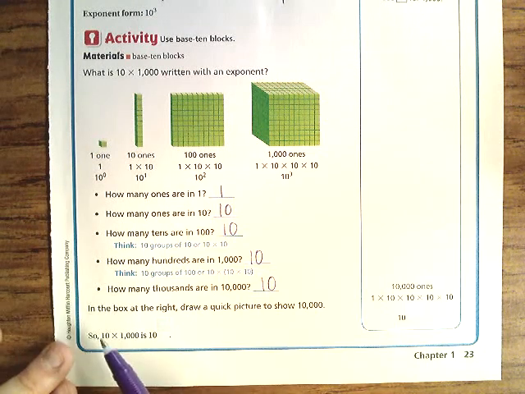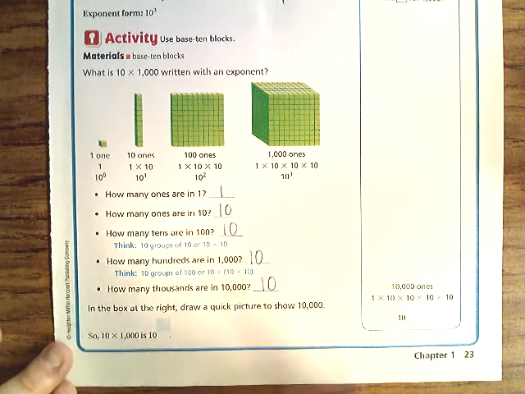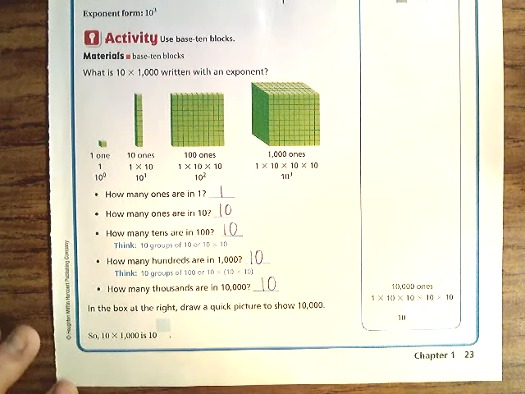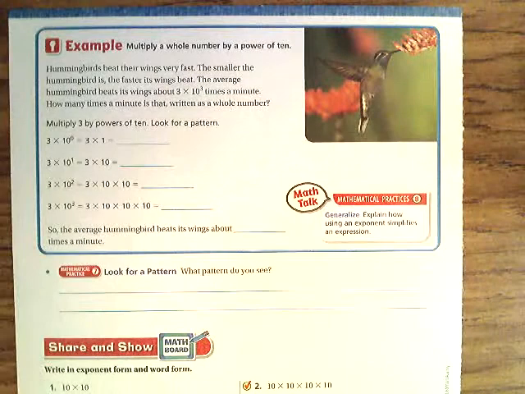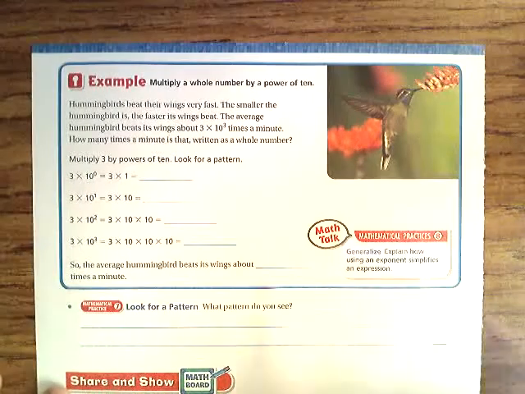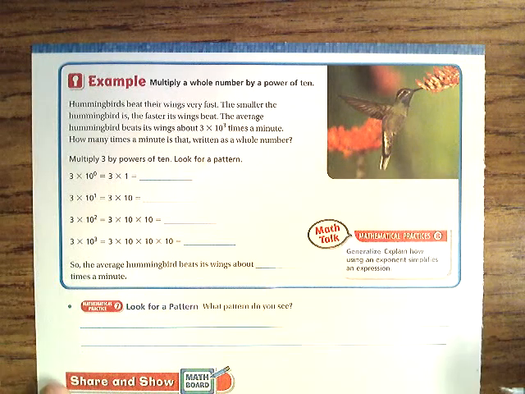Now the next part says, in the box at the right, draw a quick picture to show 10,000. But I'm not going to do that because I don't think that relates to what we're doing really. I'm going to be honest with you. So we're going to go to page number 24. I do want to do this example at the top, the one with the picture of the hummingbird, okay?